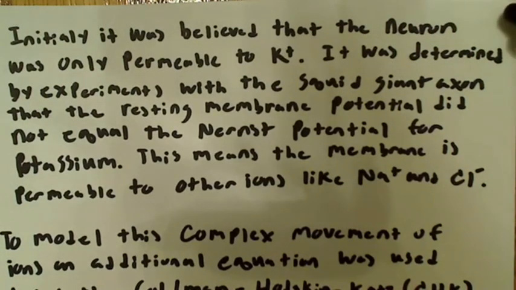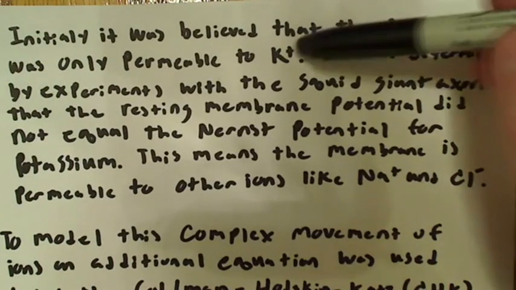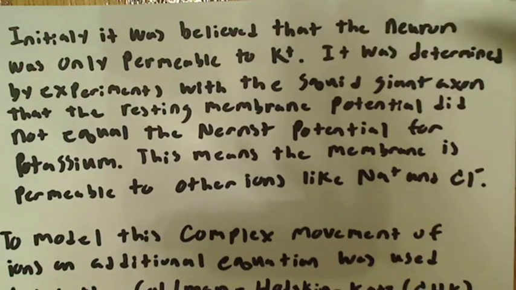But there was a little more to it than that when they started doing some experiments, and a lot of these experiments were done with what was known as the squid giant axon. It's just essentially a really big axon that you can work with on a larger scale, so it's not really small and really difficult to work with, so it's very beneficial. Initially, it was believed that the neuron was only permeable to K+. Okay, so we only thought initially that it was permeable to potassium.